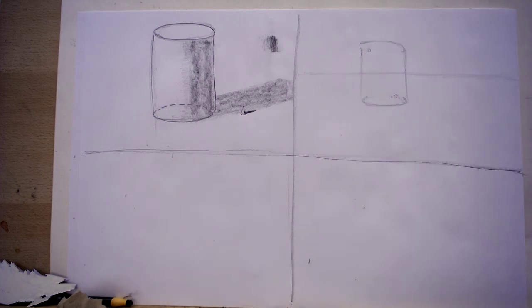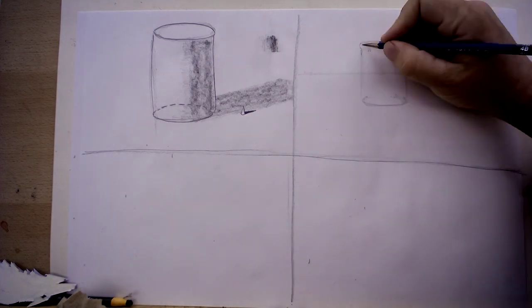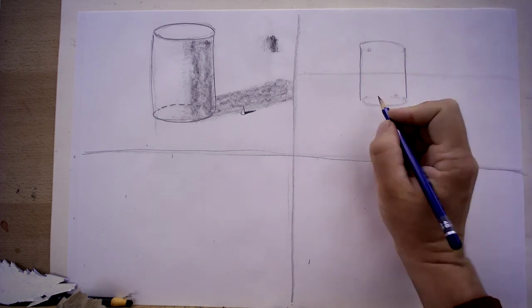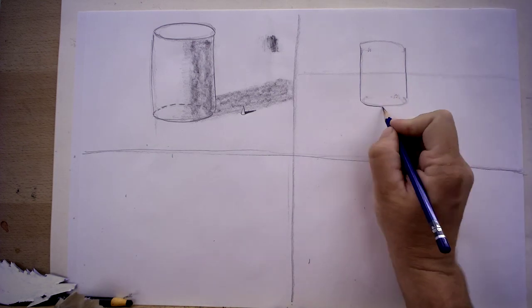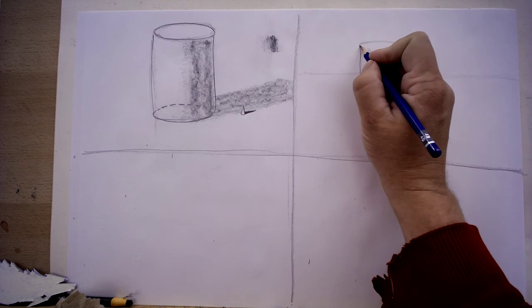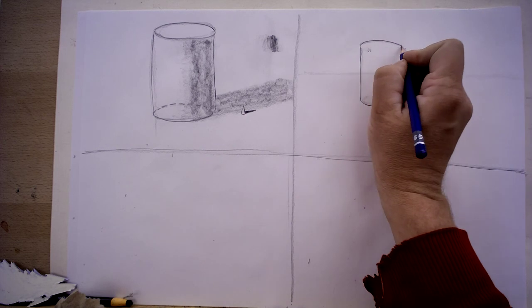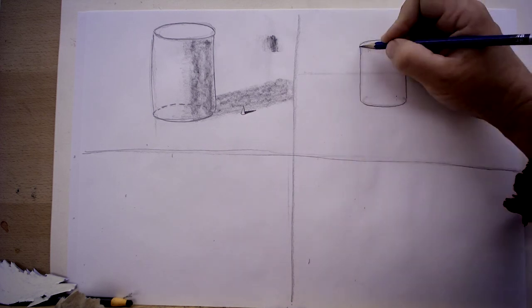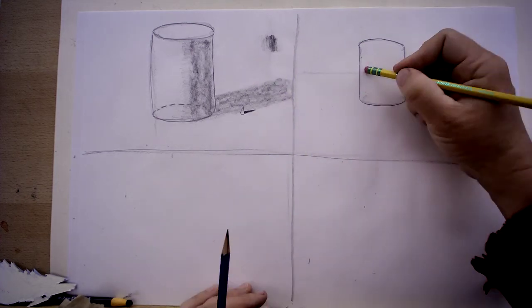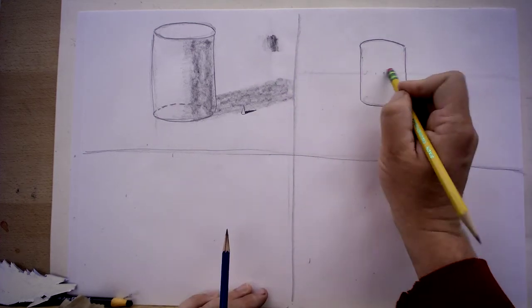So my cylinder is going to look like this. It's going to have two vertical sides and two slightly curved edges on the top and bottom. And I can erase my horizon line out from behind it, because that's covered up too now.